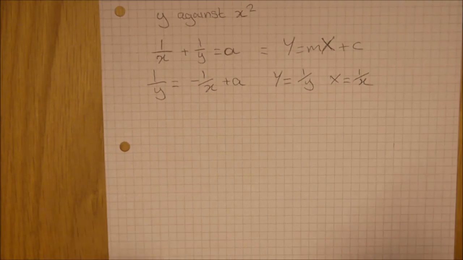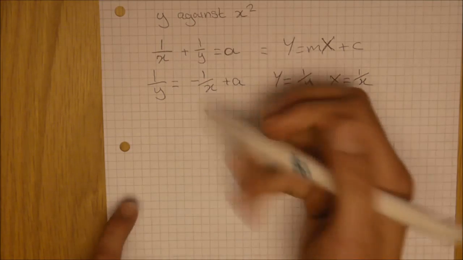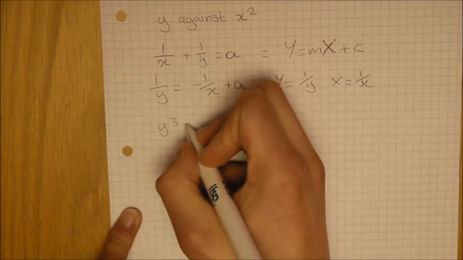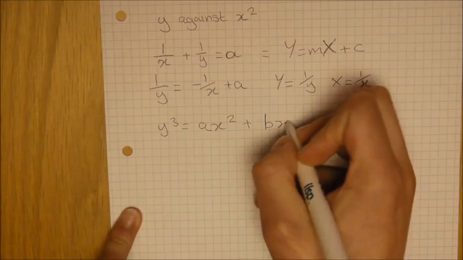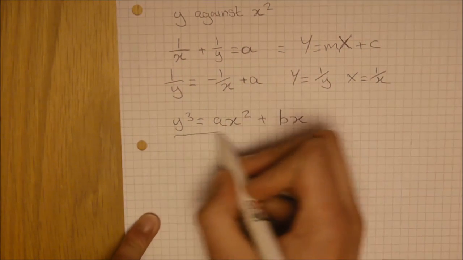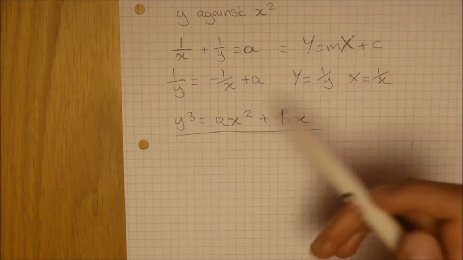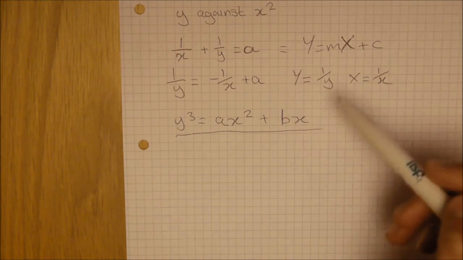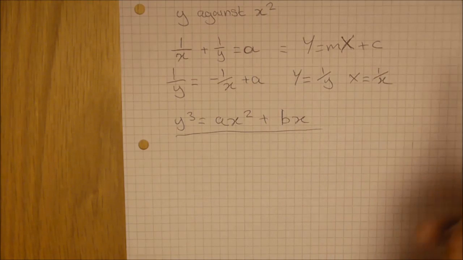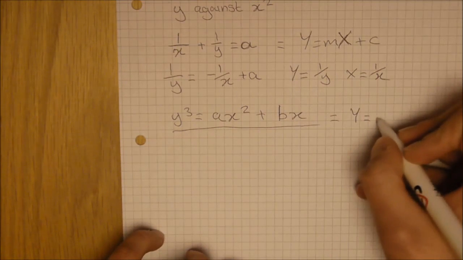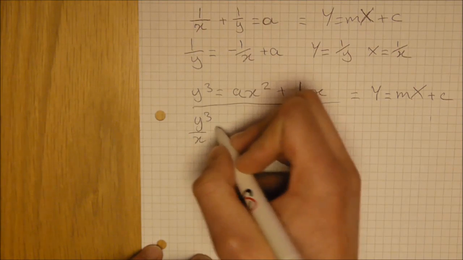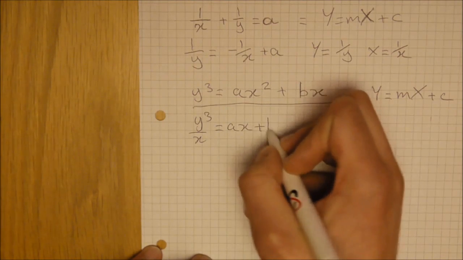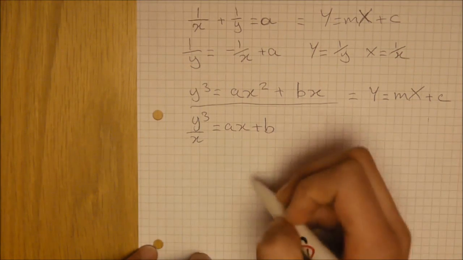The other example that I'm going to use is y cubed equals ax squared plus bx. Now obviously you can't really do a lot about the y cubed, but you notice there's an x squared and a bx. You only want one power of x on this side to make it into the form y equals mx plus c. So this is what we do. We divide it by x, so it's y cubed over x equals ax plus b. And there we have a form that fits the equation.